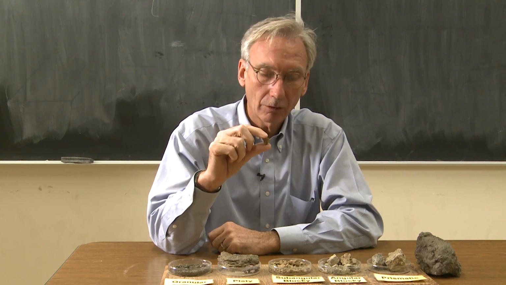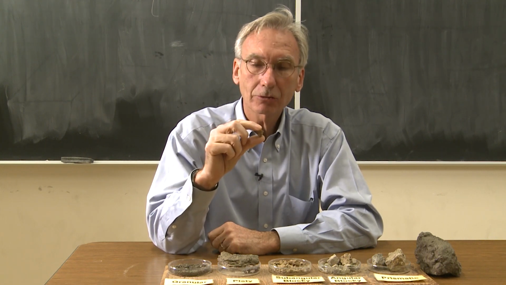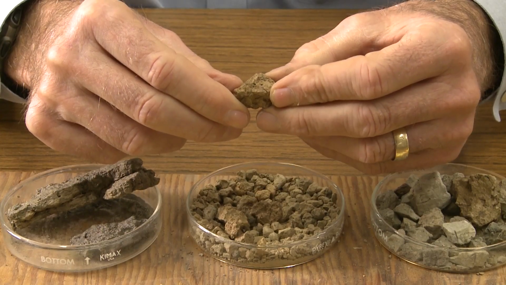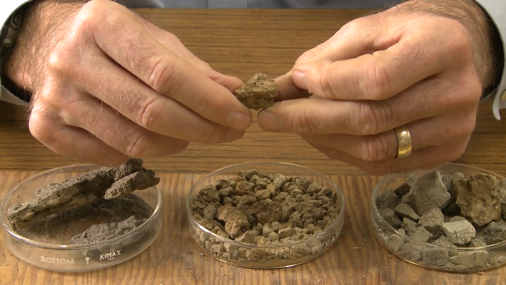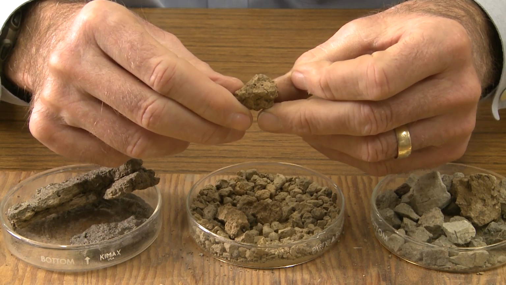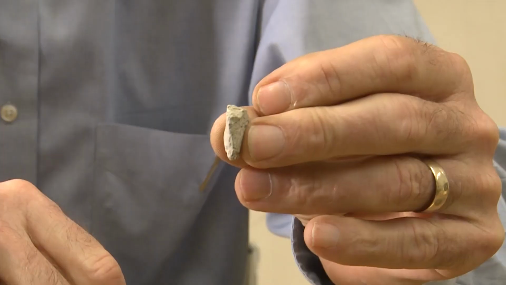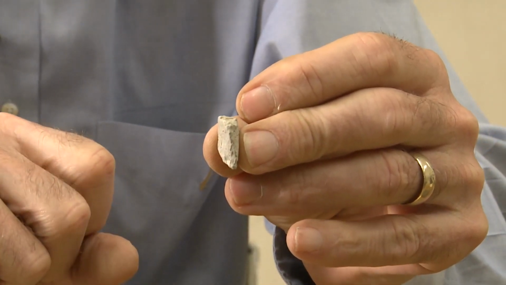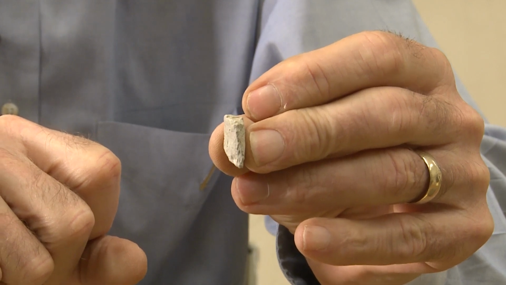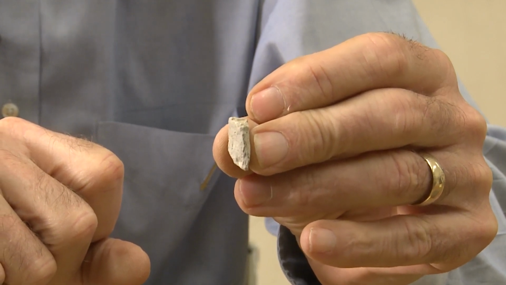We have what is called subangular blocky structure and angular blocky structure. And with subangular blocky structure, the edges of the blocks are actually rounded off versus angular blocky structure where you have these sharp angles which occur in the blocky structures.